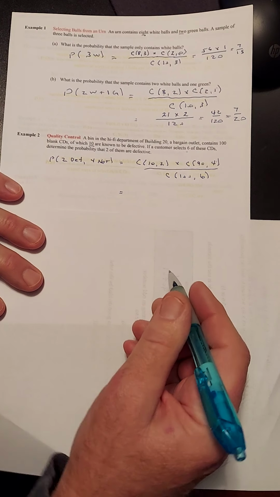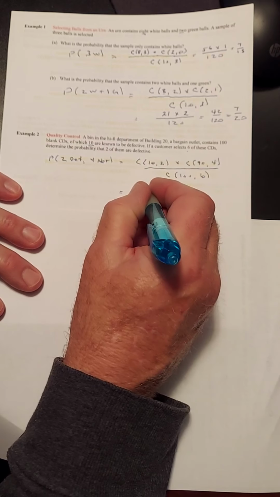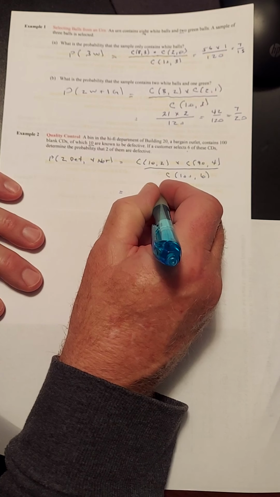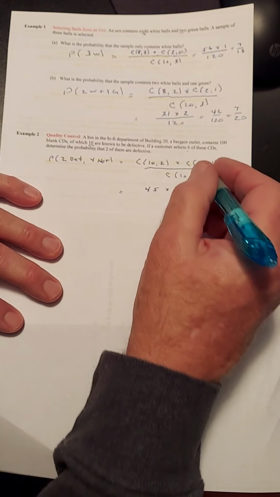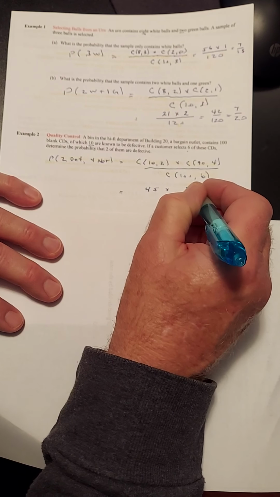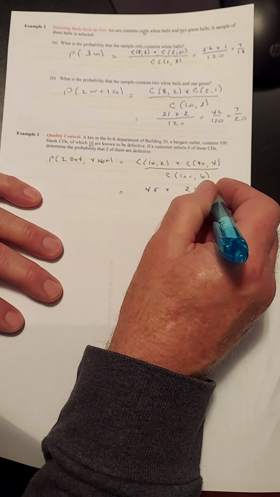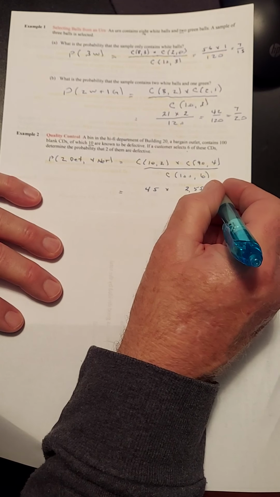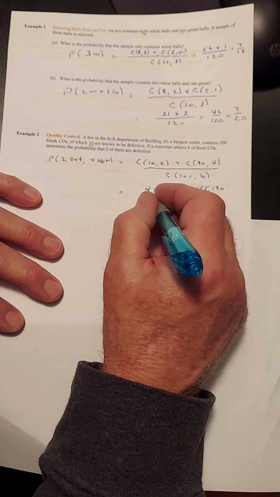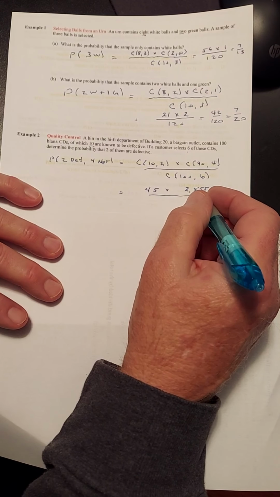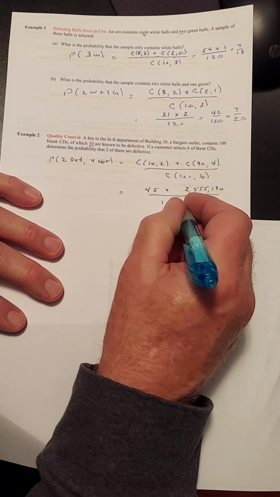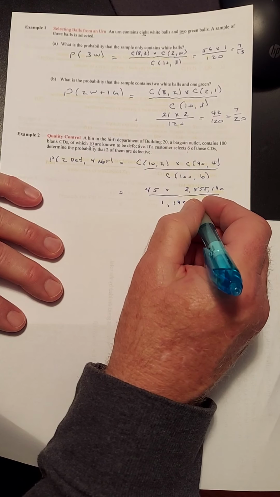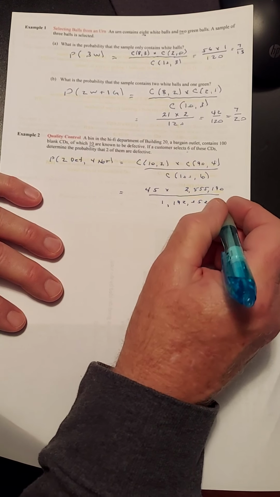Combination of 10 picking 2, that's not too bad. You could actually calculate that kind of in your head. This one over here is a very big number. That's 2,555,190. And the bottom, a combination of 100 picking 6, is 1,192,052,400.